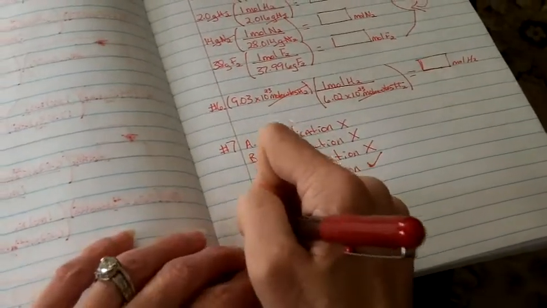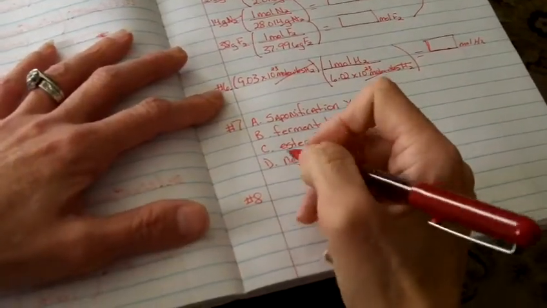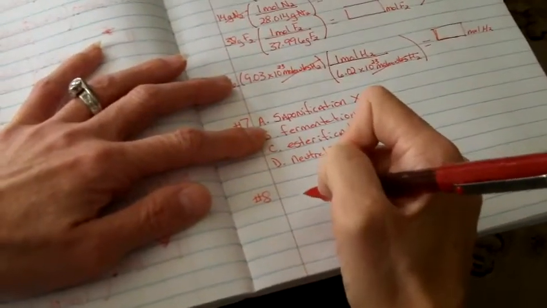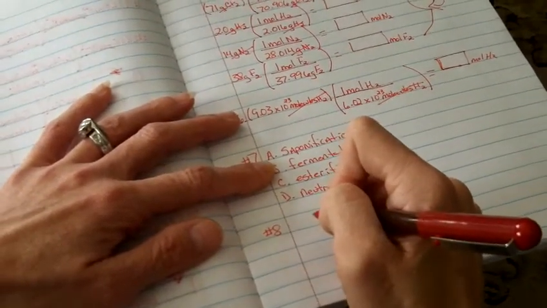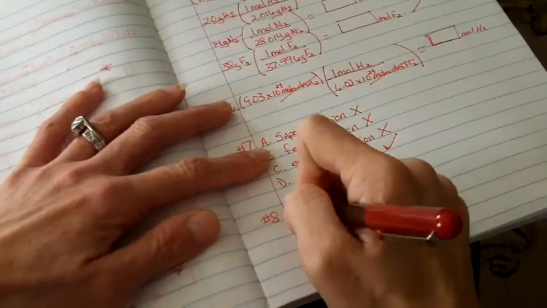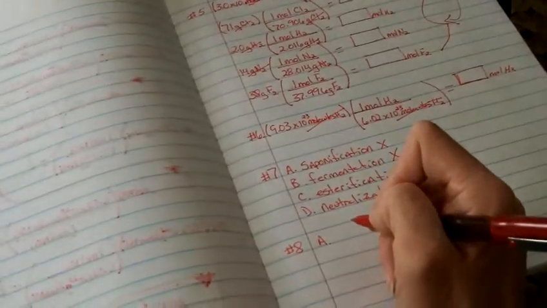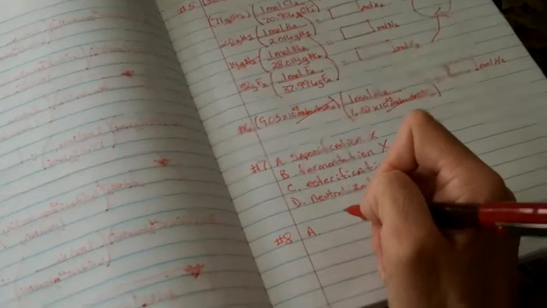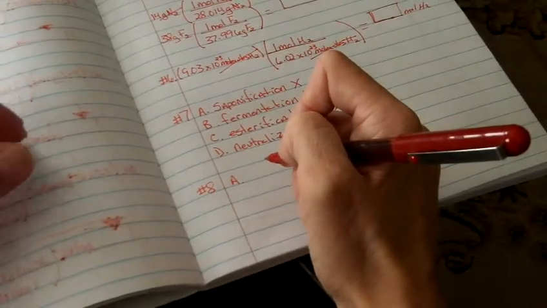Number 8. This one is asking which equation represents a double replacement reaction. If we look at A, the sodium is replacing the hydrogen in water.